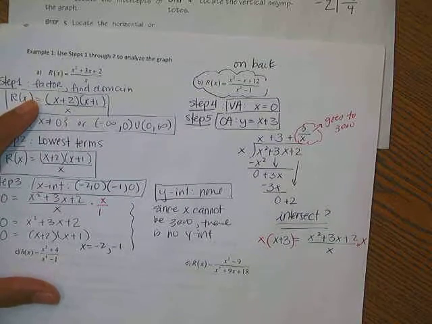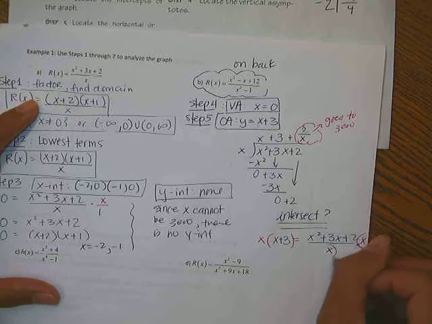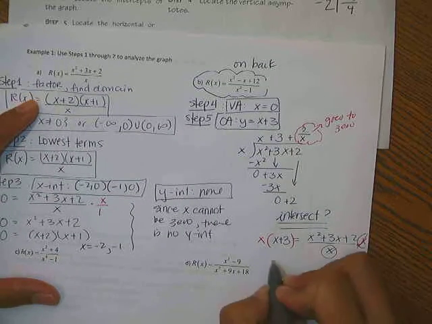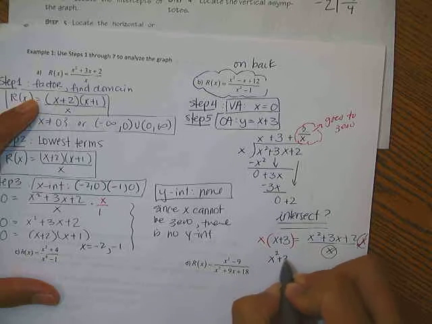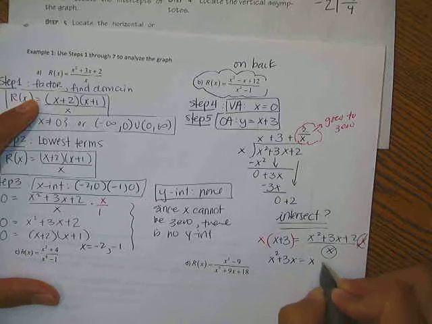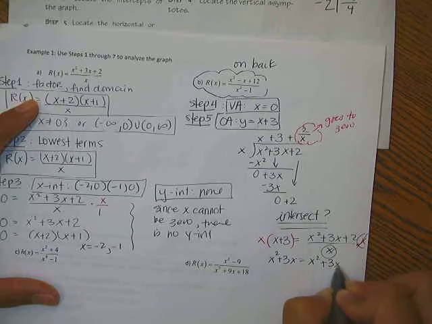Those two will cancel each other out, so that and that will cancel. We have now x squared plus 3x equals the right-hand side, x squared plus 3x plus 2.